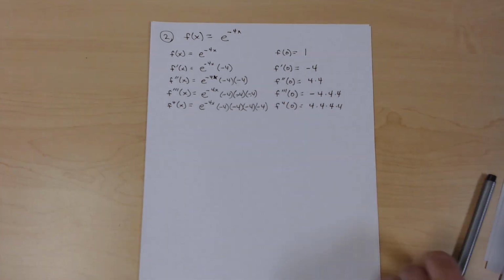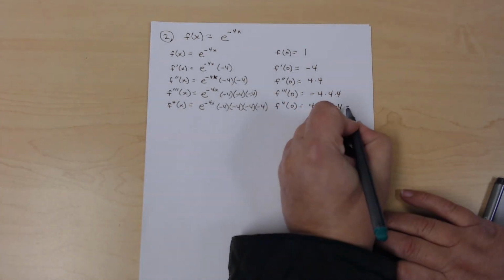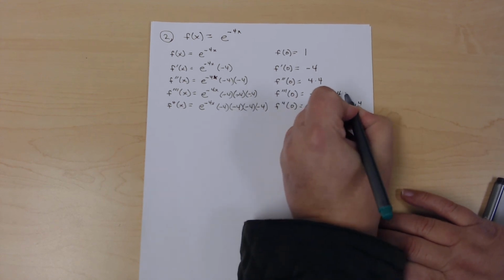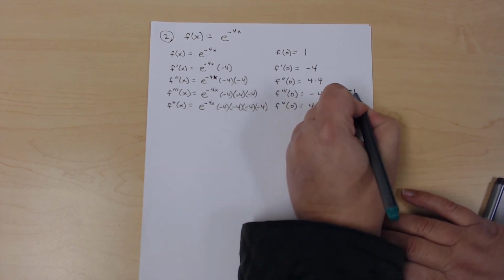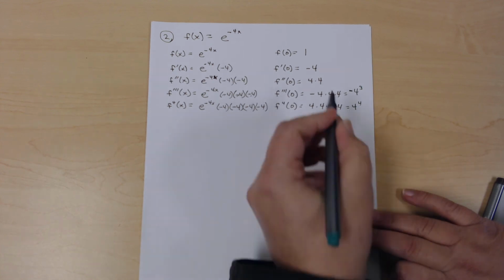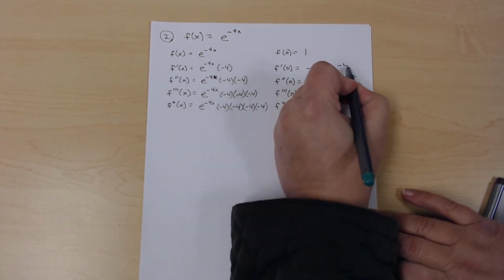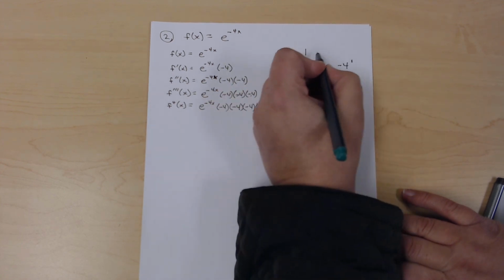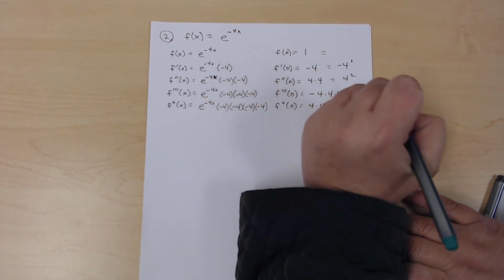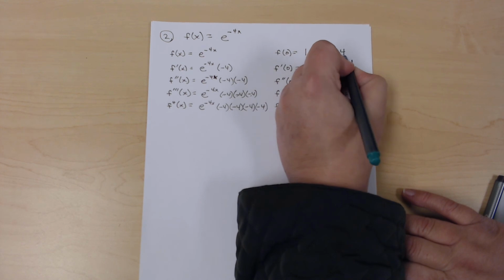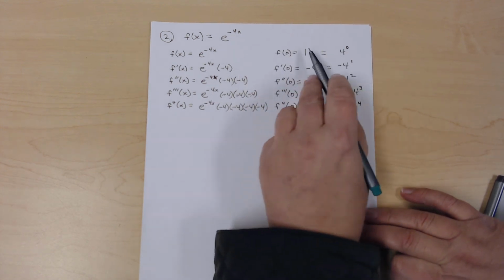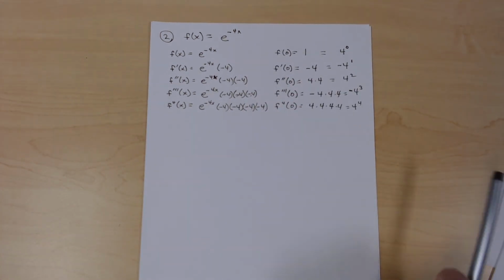Can we see this is 4 to the 4th? This is now negative, and then 4 to the 3rd. This guy is positive 4 squared. This is negative 4 to the 1st. And we could even think of this as 4 to the 0 if we needed it.